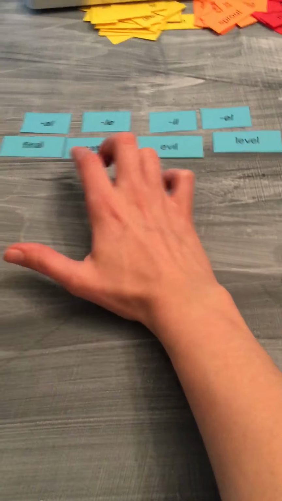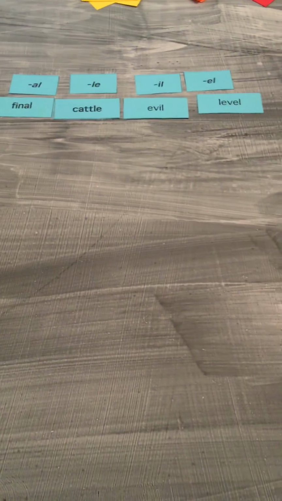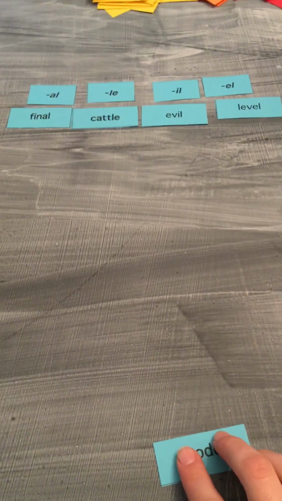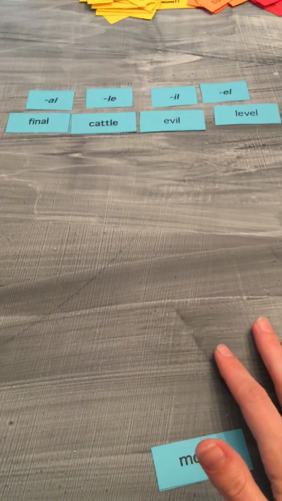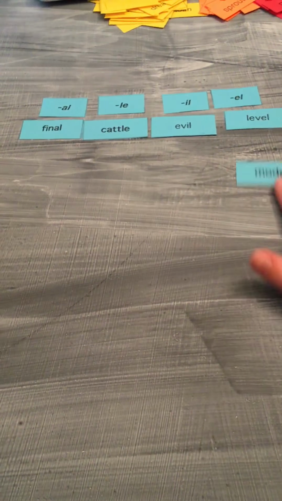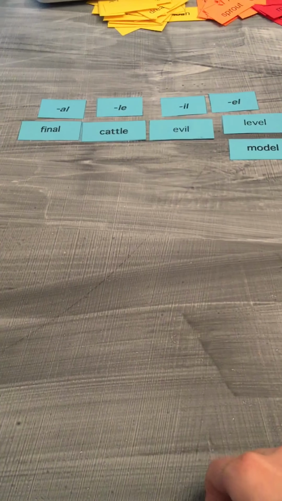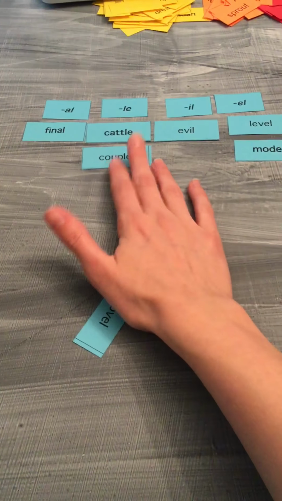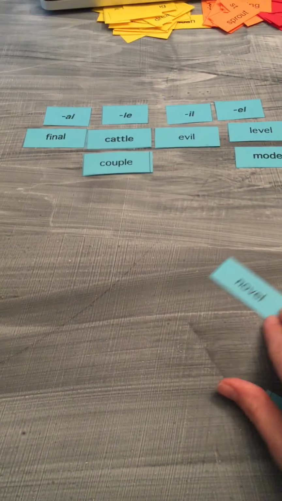Okay, so now I'm going to change where the iPad is for a second so that I can sort the rest. All right, so here we go. Now, you're going to sort these and you can look at the endings to help you, but I still want you to say the words as you go. For example, model, couple, novel.